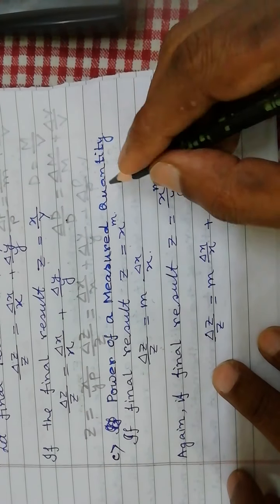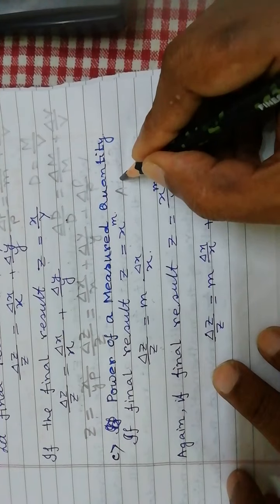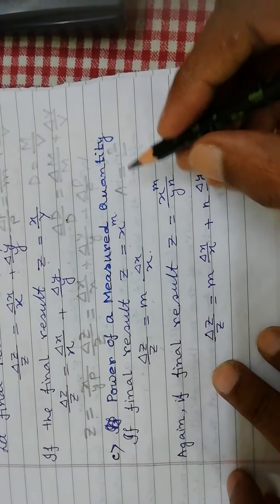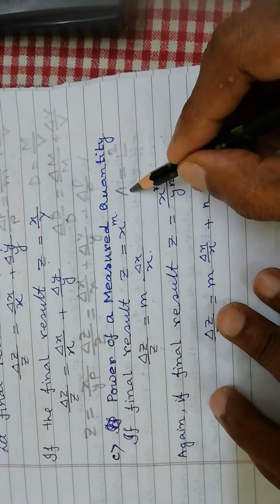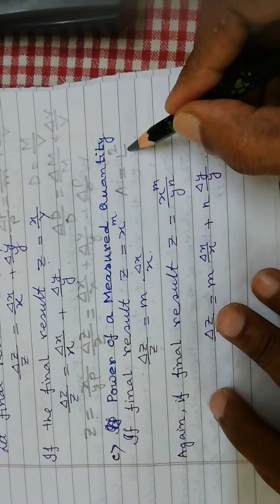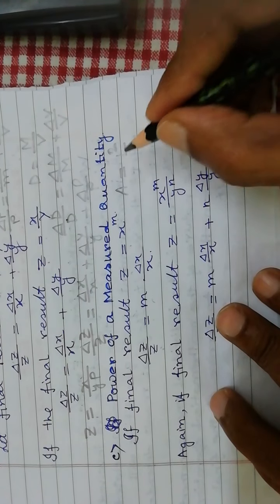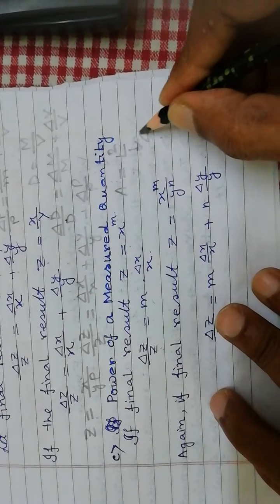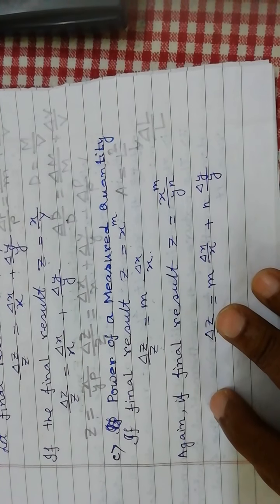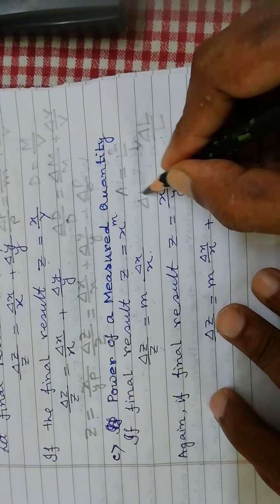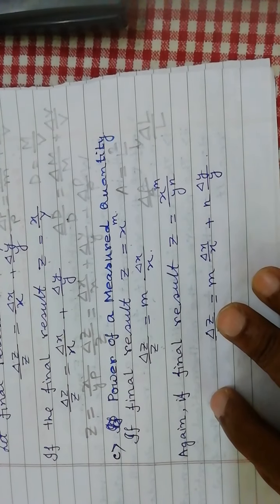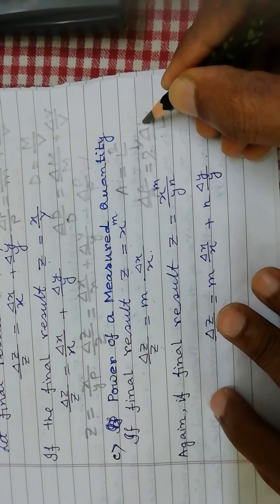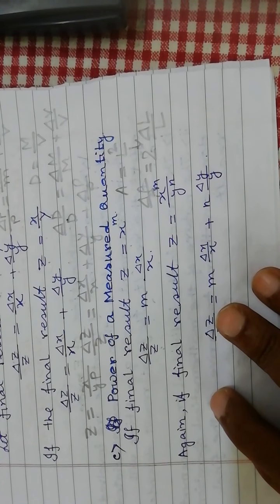For example, we know that area equals length squared. So when you find the area, you must find the length. When you find the length, its fractional error is say del L by L. Then what will be the fractional error of area? It will be 2 into the fractional error of length.